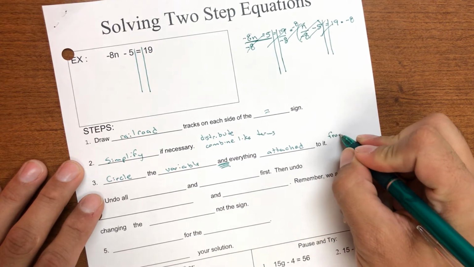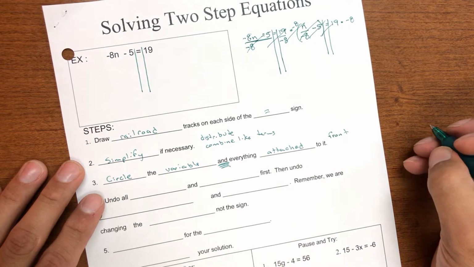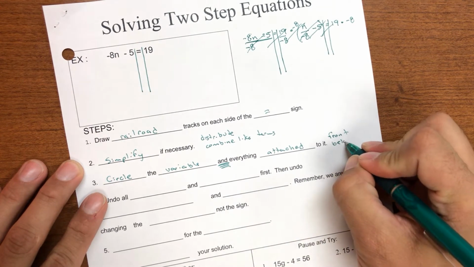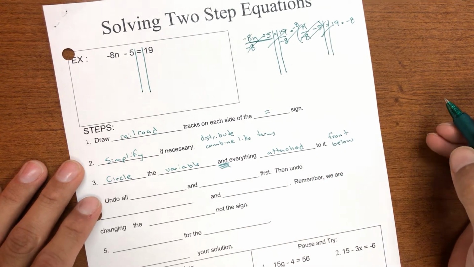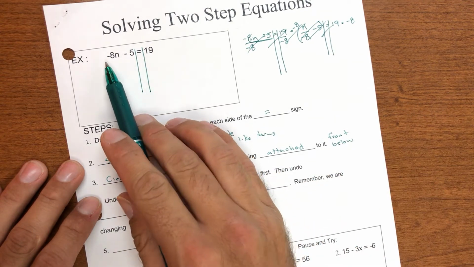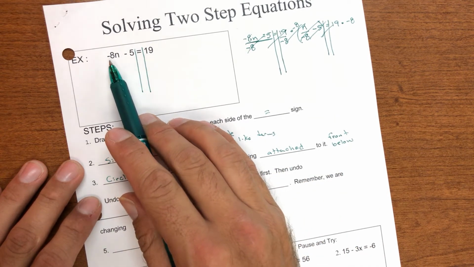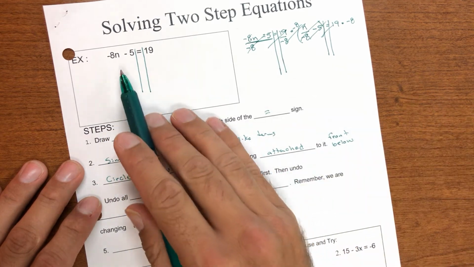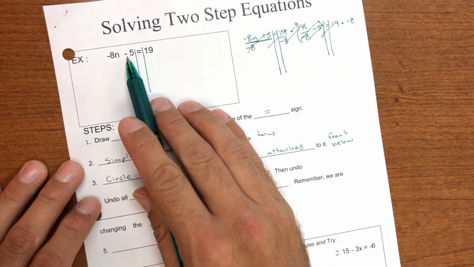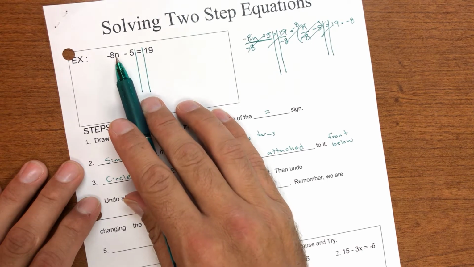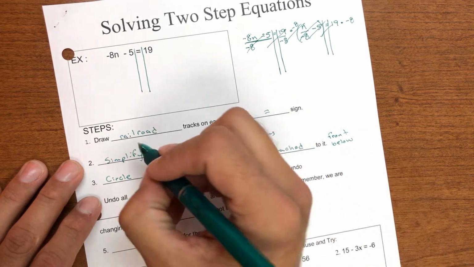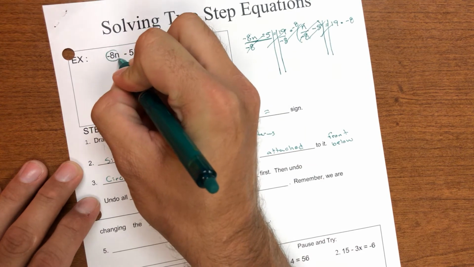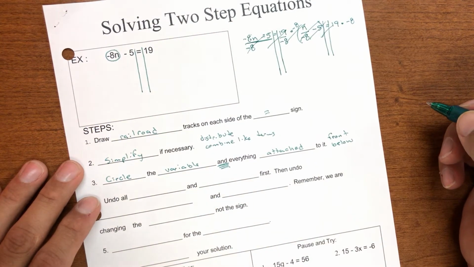If it's in front of the variable or if it's below the variable, like a fraction. So if it's in the front of the variable, I'm going to circle the number and the sign. If it's below the variable, I'm going to circle it. But I'm not going to circle this negative because this negative doesn't go with these numbers. This negative goes with the 5. So I'm just going to circle the negative 8n because that all goes together.